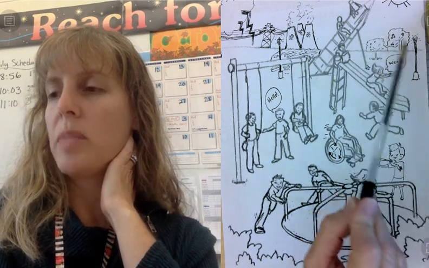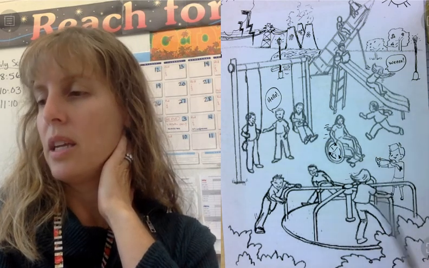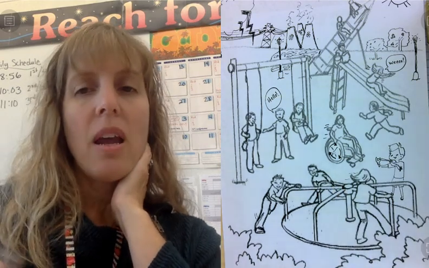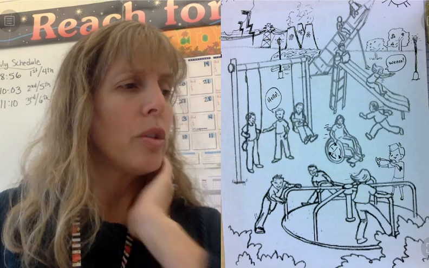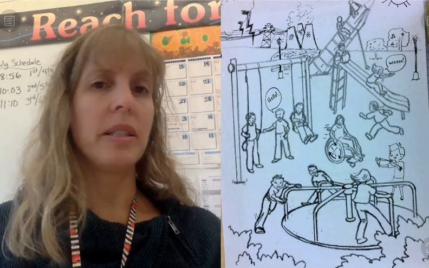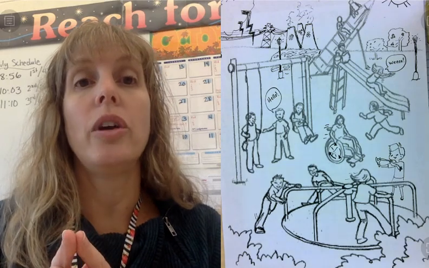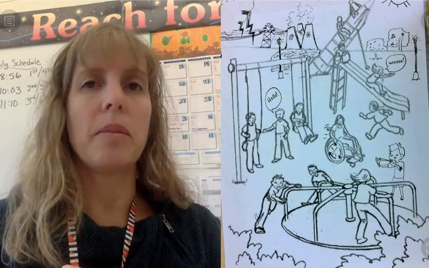Got some trees back here with some fruit growing on it. Got some people talking. Got a slingshot going on over here. I don't know what he's aiming at, but I hope it's not us. All right, so there's a lot of stuff going on in this picture. So I'm just going to ask you about specific kinds of kinetic energy at this point. Remember, kinetic energy is energy of motion. All right? So please find me some thermal energy.